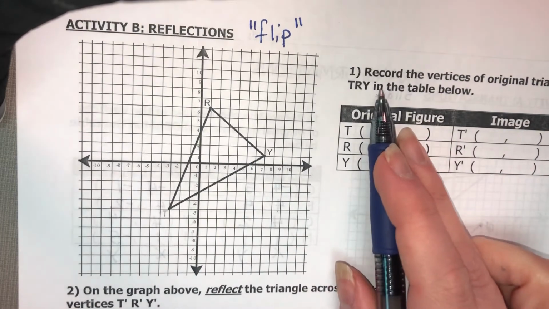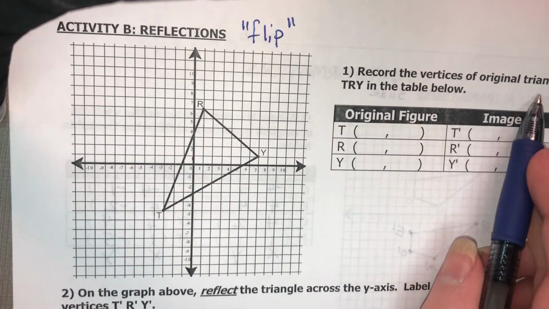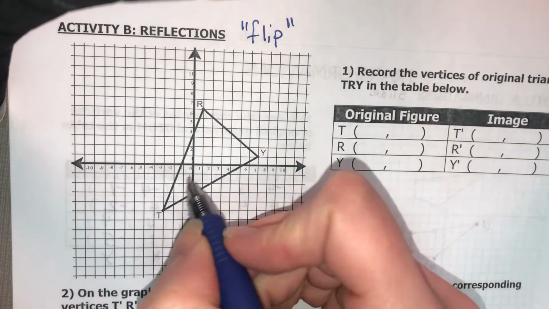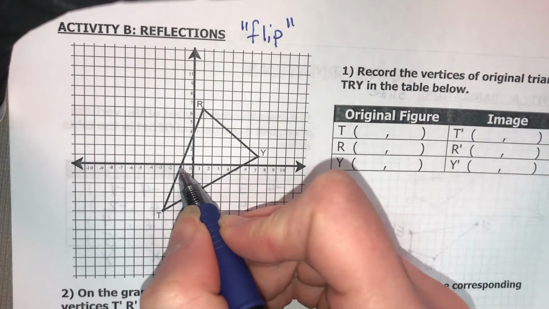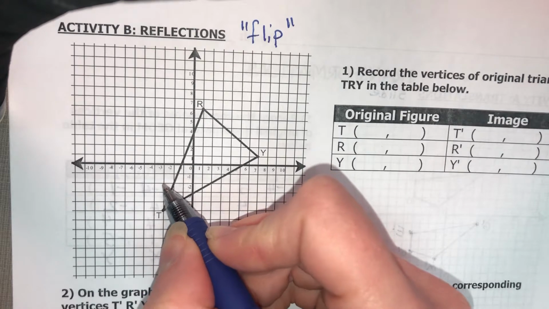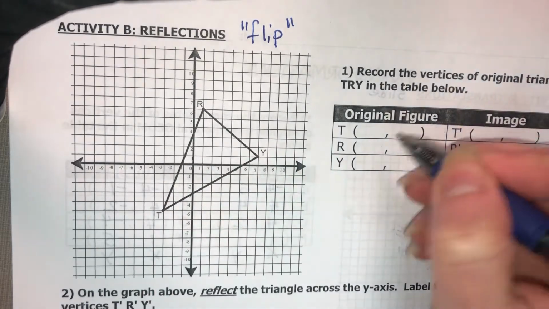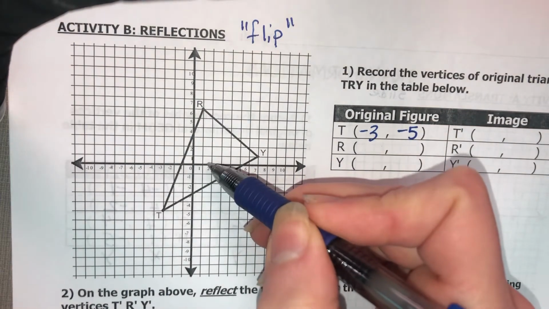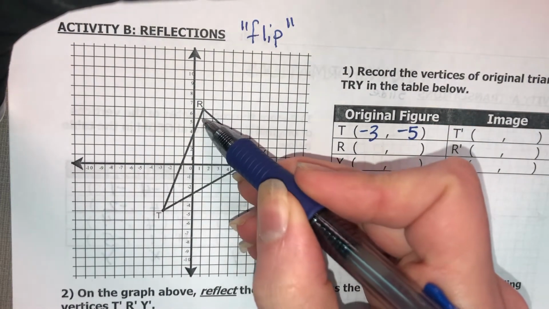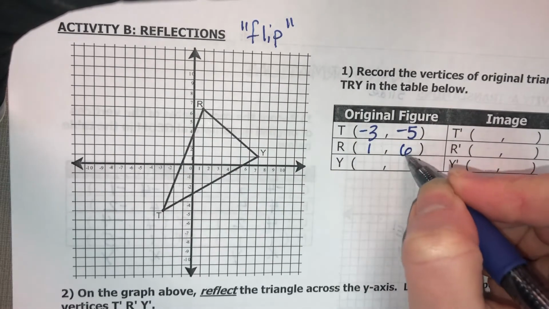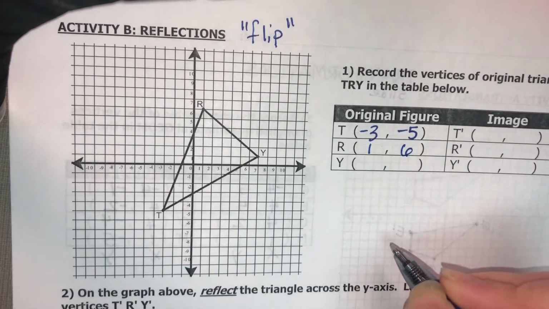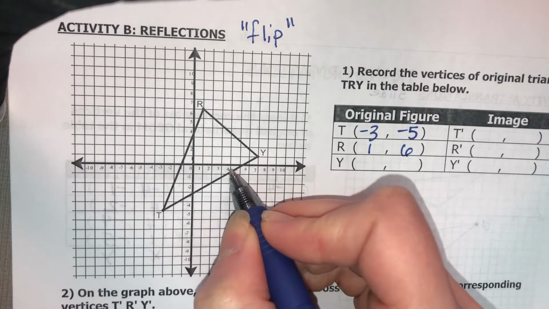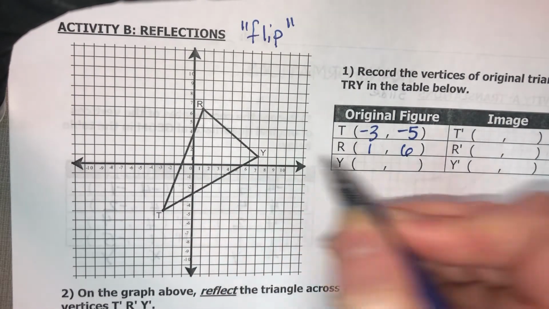So the first step says to record the vertices of the original triangle TRY in the table below. So my point T is at -1, 2, 3, -1, 2, 3, 4, 5. My point R is at 1, 1, 2, 3, 4, 5, 6. And my point Y is at 1, 2, 3, 4, 5, 6, 7, 1.